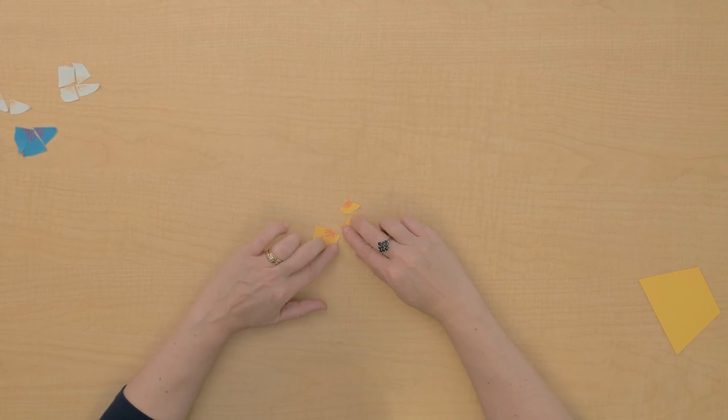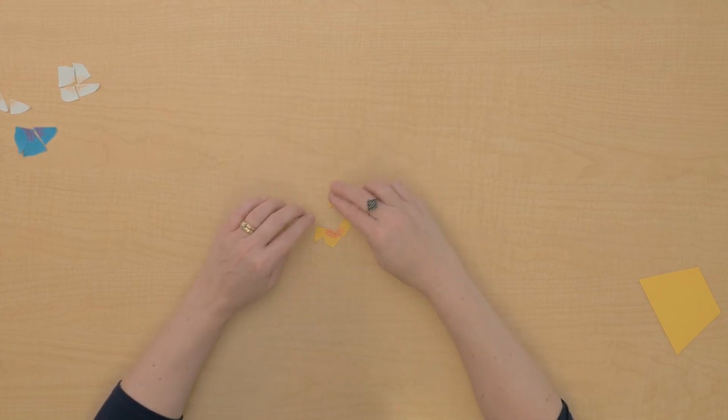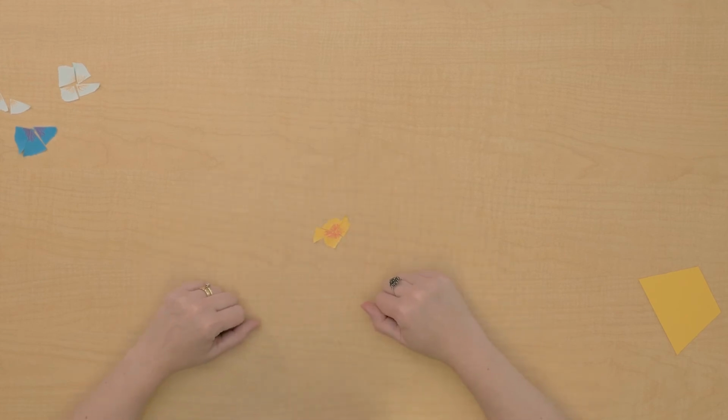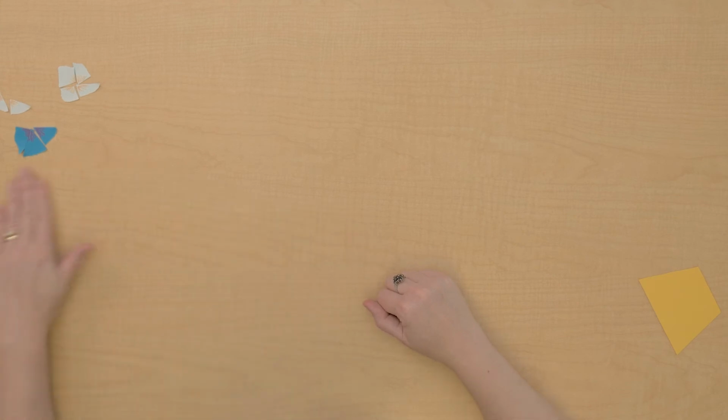See what happens. Oh my goodness, another whole angle. Maybe you'd like to explore with some triangles and quadrilaterals.